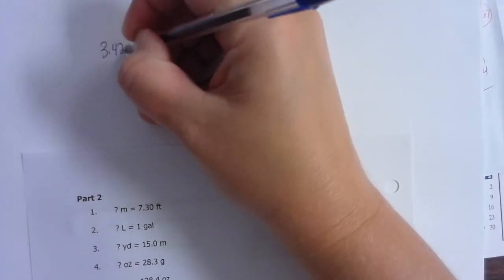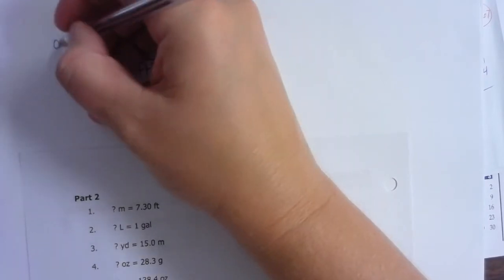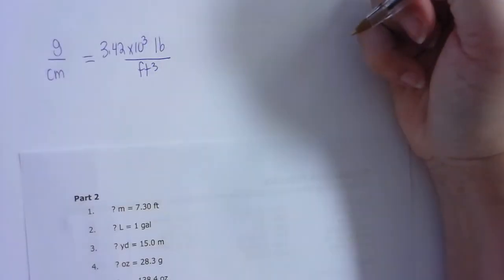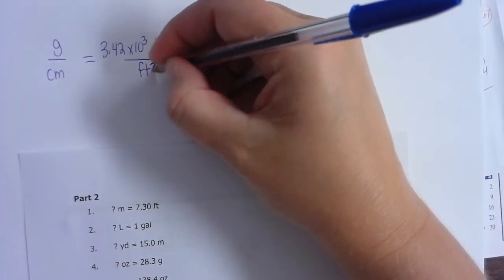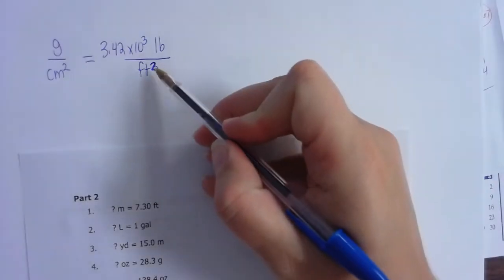We got 3.42 times 10 to the third pounds over foot cubed. And we're looking for grams over, wait, am I even doing the same problem? Pounds over foot squared, sorry. It helps if your units are the same. Fix that. If you wrote cubed, I'm sorry, it was squared.